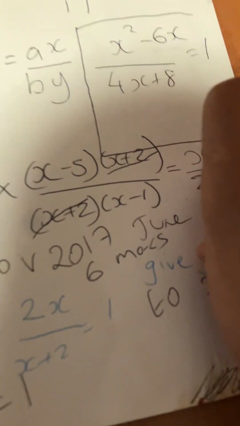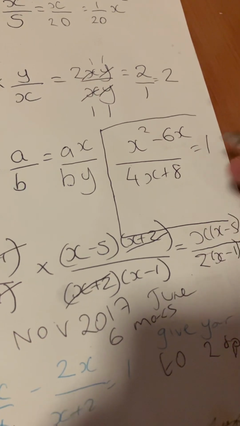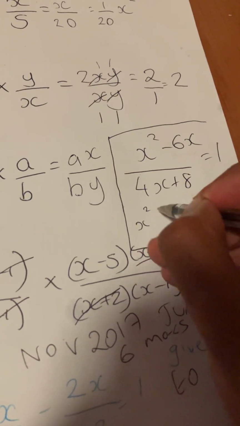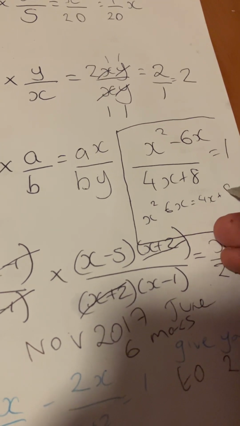So it's a separate question, guys. Sorry for the lack of space here. I'm now going to times up by 4x plus 8. So I get x squared minus 6x is equal to 4x plus 8.